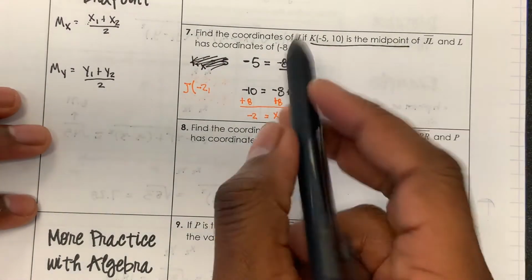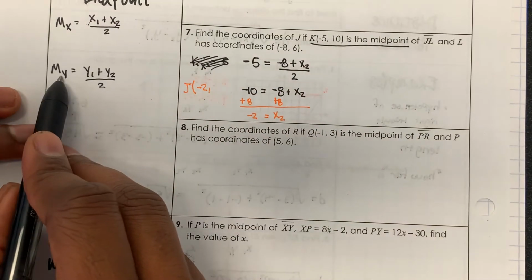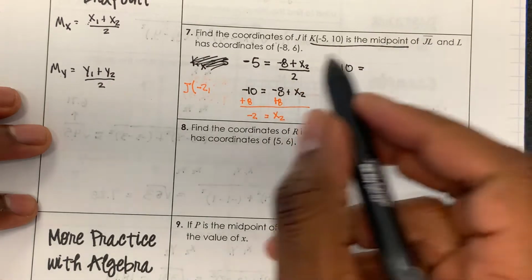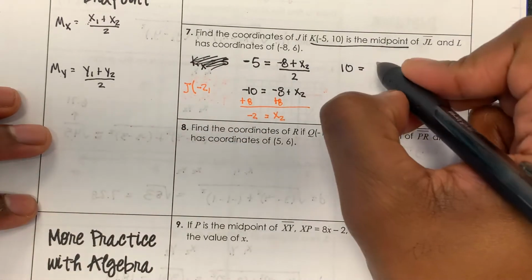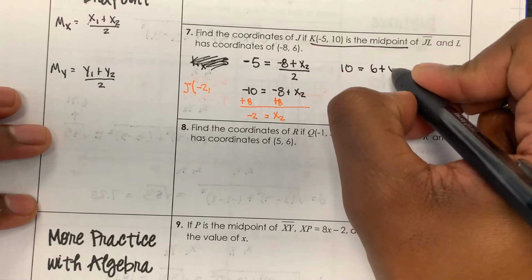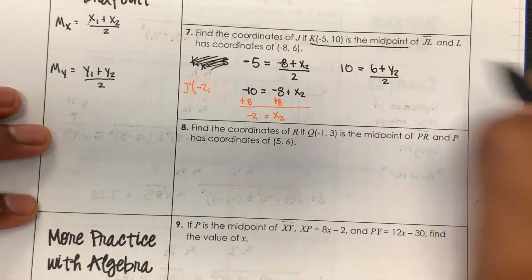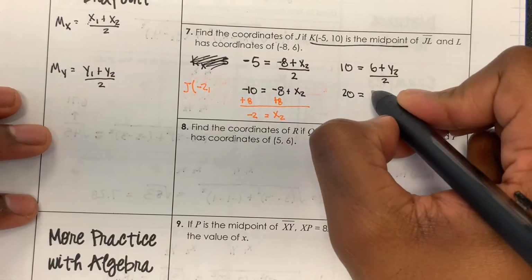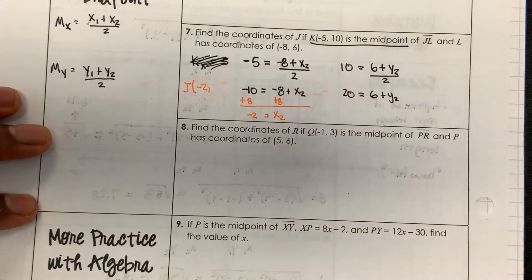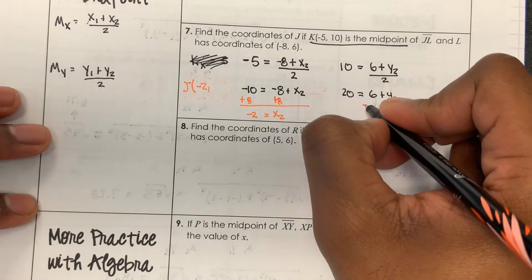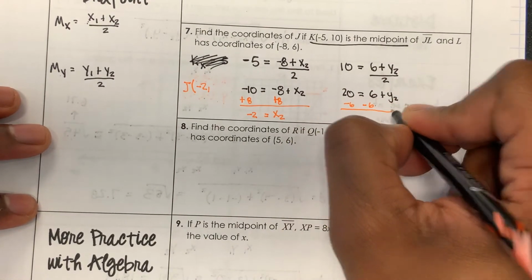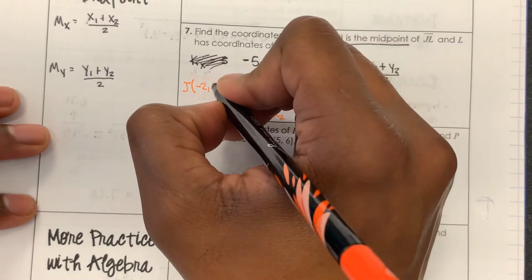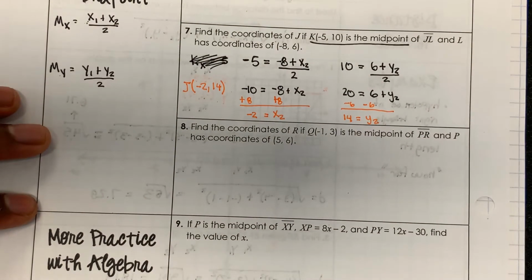And then if we're going to find the y coordinate, we're going to do the same thing. We know the midpoint coordinate is 10. So we have 10 equals, the first y coordinate is 6, plus we don't know the second y coordinate, and we want to divide by 2. So multiply both sides by 2. We get 20 equals 6 plus y2. And then we subtract 6 from both sides. And so we get 14 equals y2. So -2, 14 is our answer.